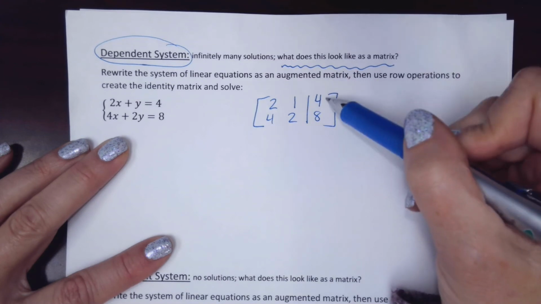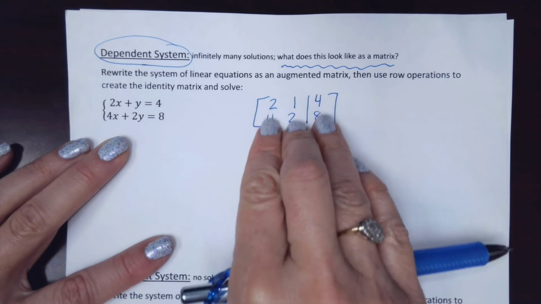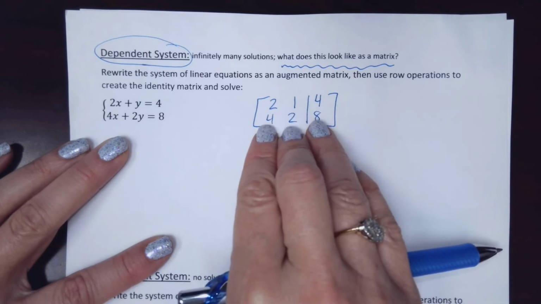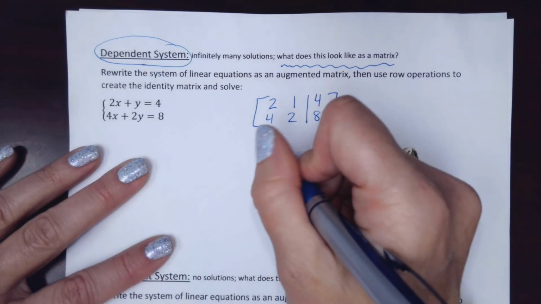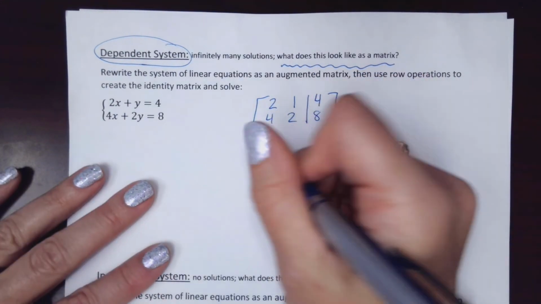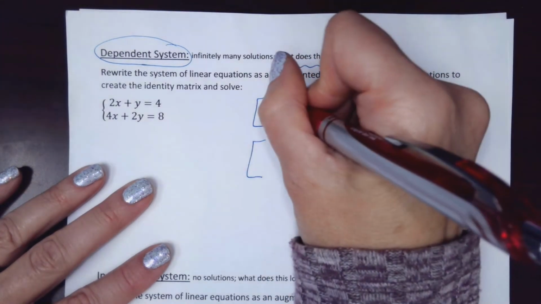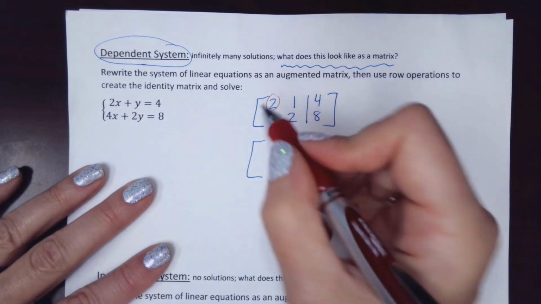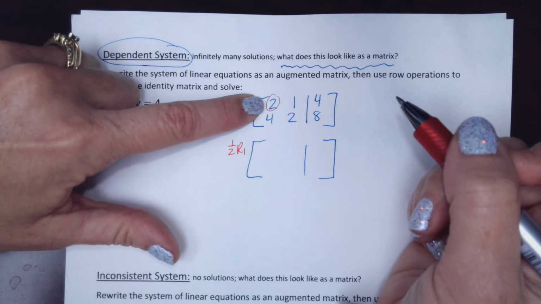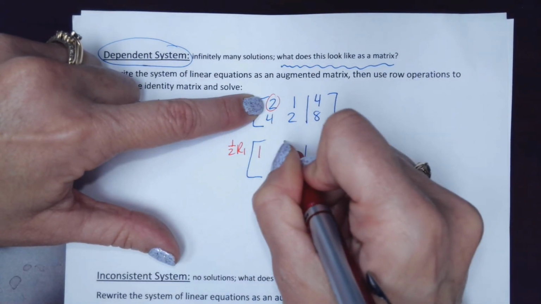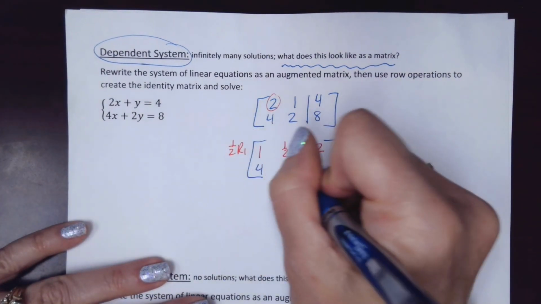And if I look at it, I know it's going to be a dependent system because my coefficients on the first row, if I multiply by 2, I get the second row. But we're going to work through it and see what this looks like when I get a dependent system. Well, what's my goal? My first goal is to get a 1 in position here. So I'm going to do half of row 1 to get that 1 in position. Half of row 1 gives me a 1, 1/2, and 2. I'm not changing row 2 yet.